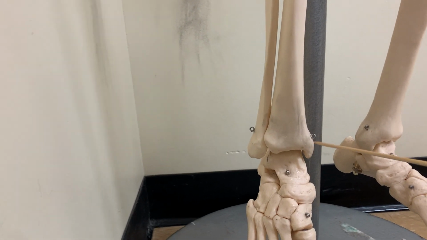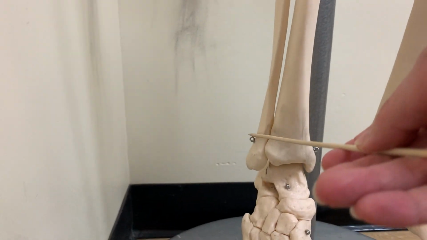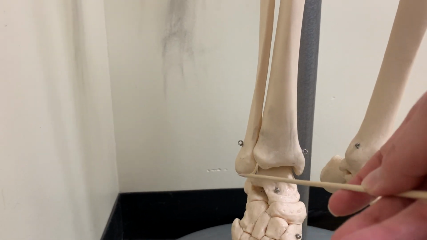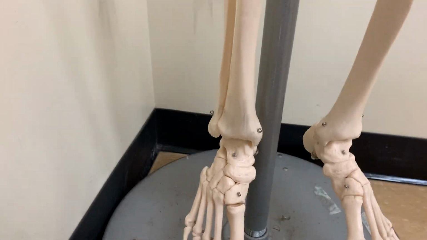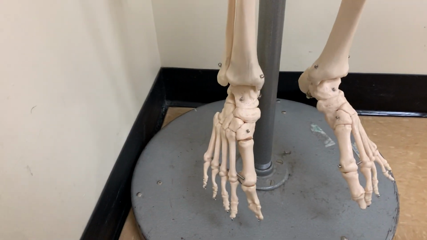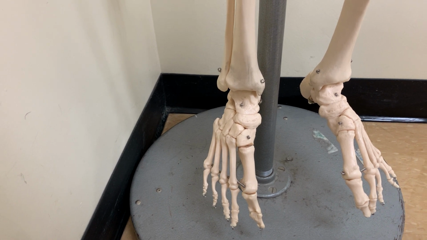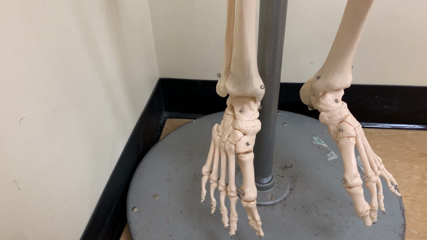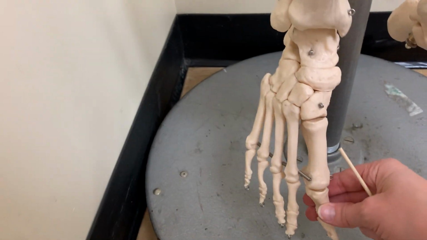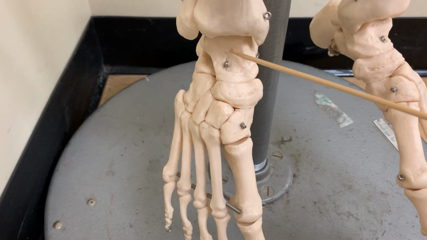So see, the tibia is medial and has the medial malleolus. The fibula is lateral and has the lateral malleolus. Now, I want to warn you that the pictures in your books are lefts. And the pictures and the models that we have are rights. Oh, that toe is completely out of joint. That's gotta hurt.